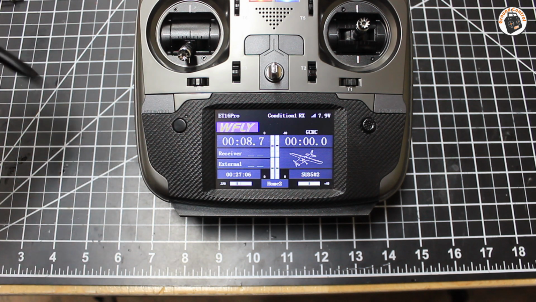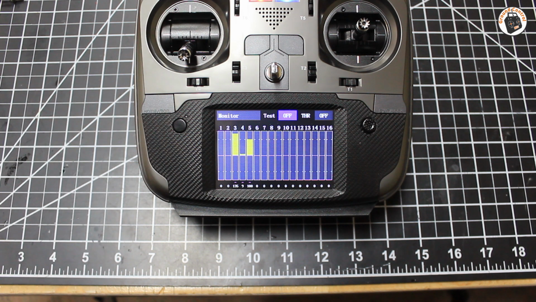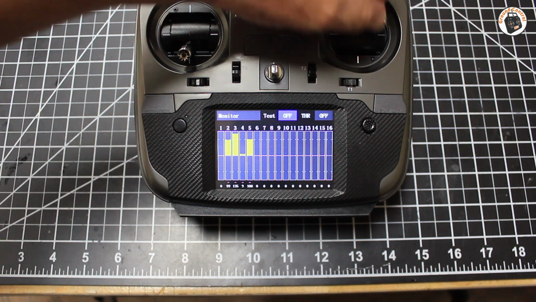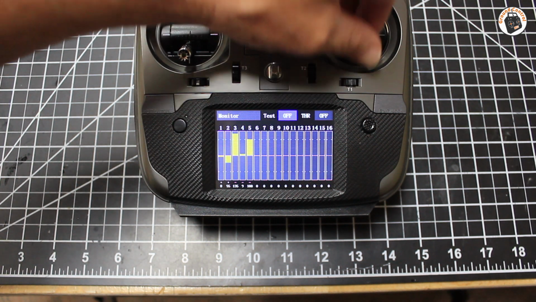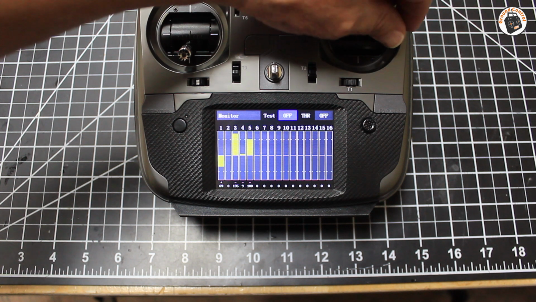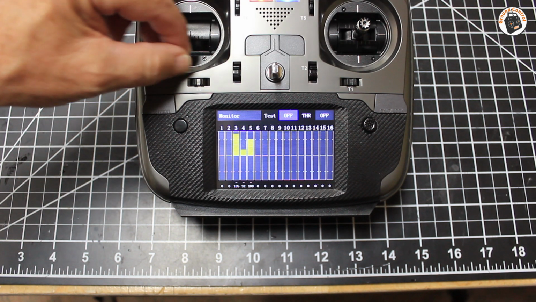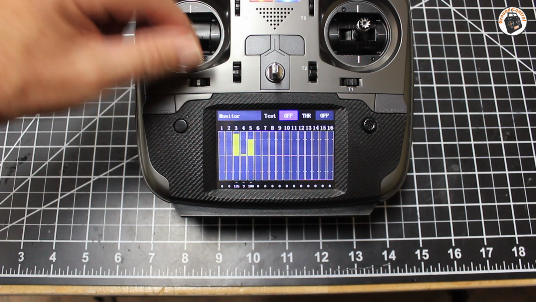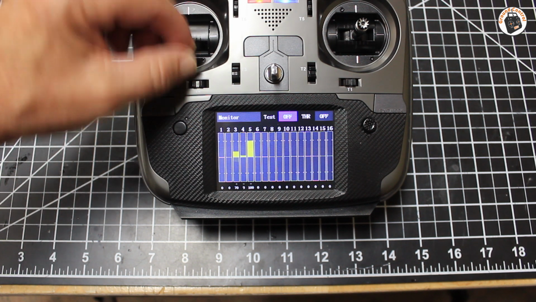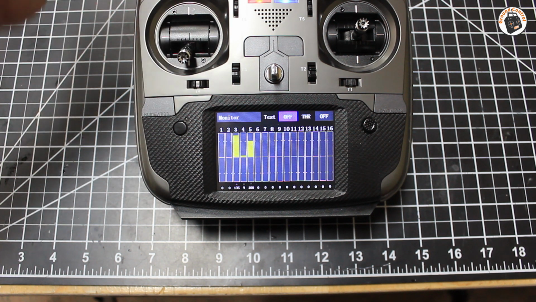gyro modes are working. As a matter of fact, we go back into our monitor and make sure that we're getting everything. Elevator, aileron, looks good. Rudder, throttle hold off, throttle, throttle hold on.